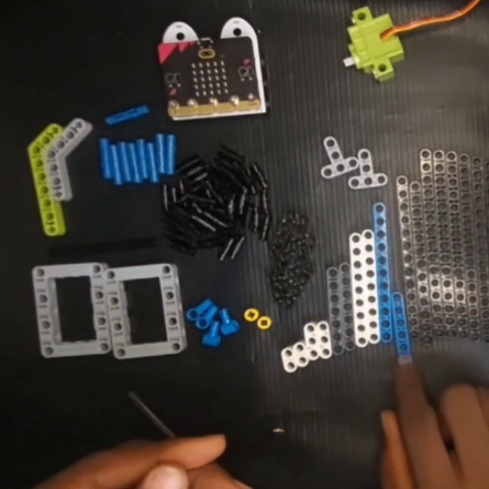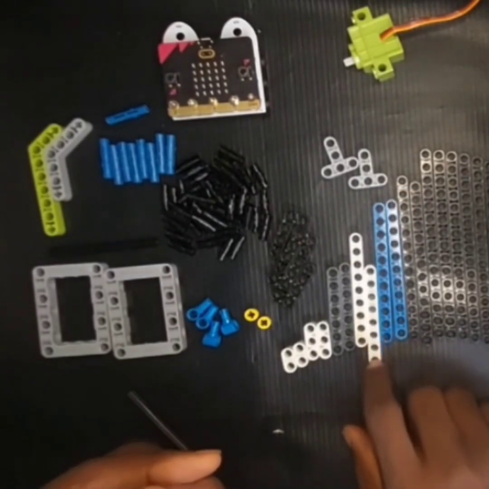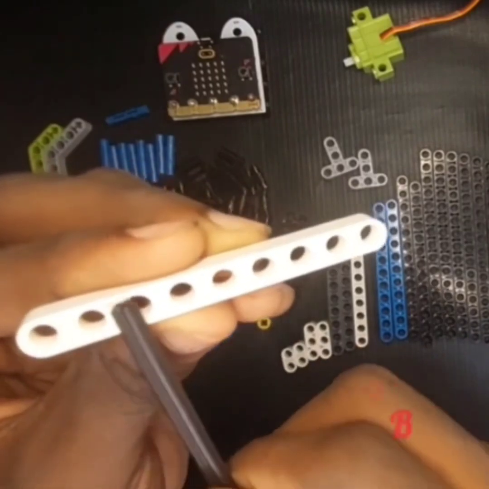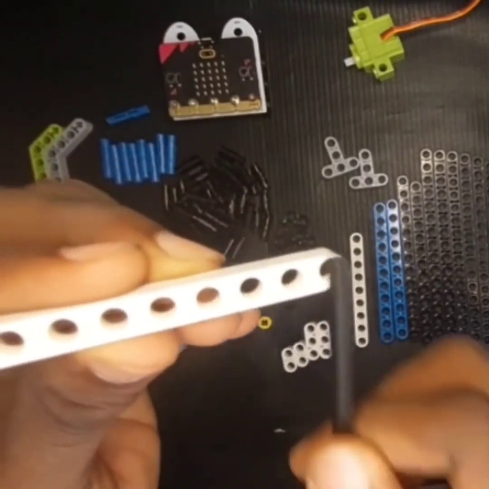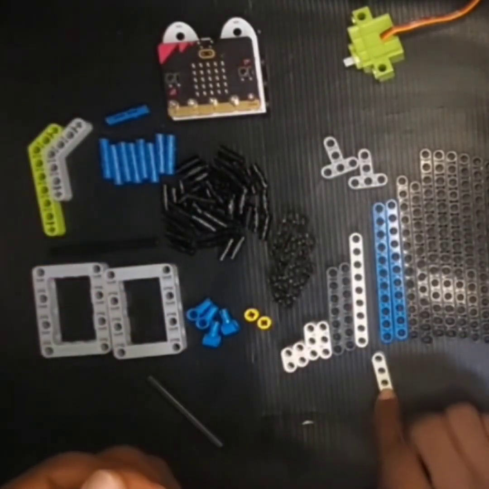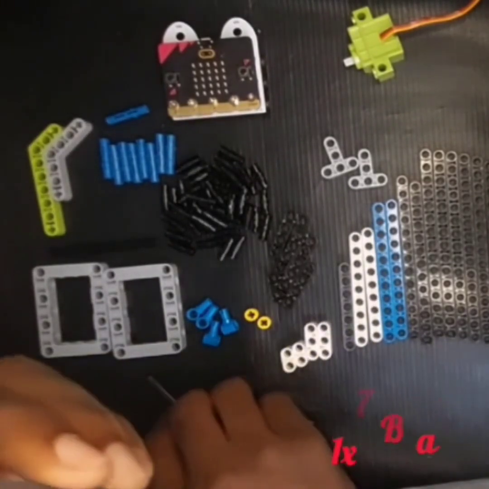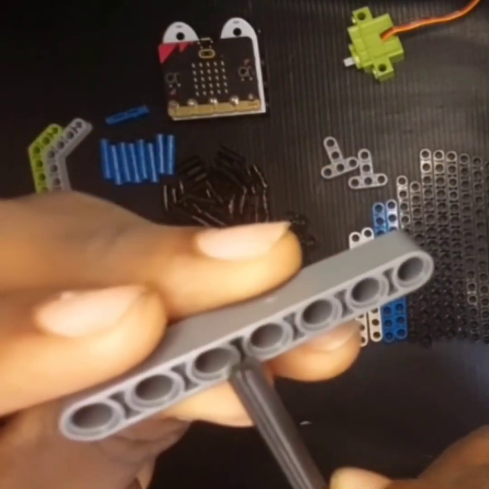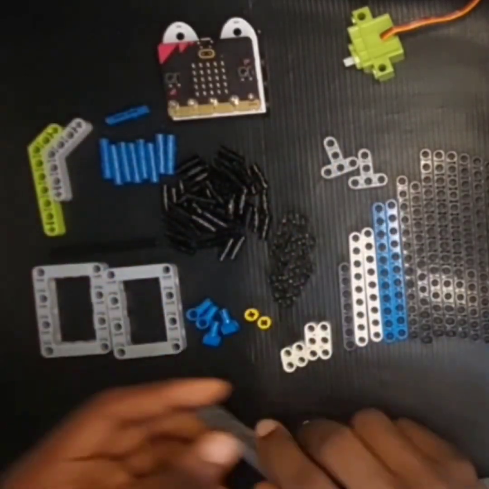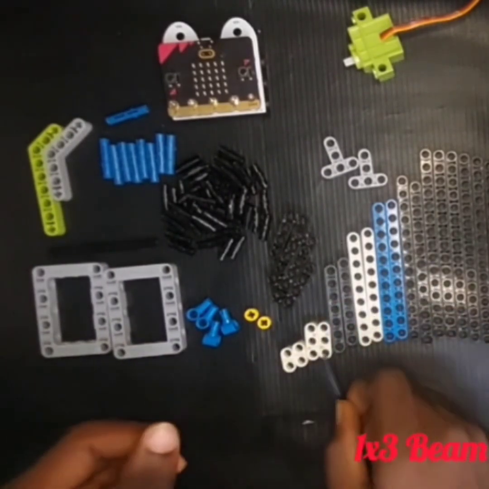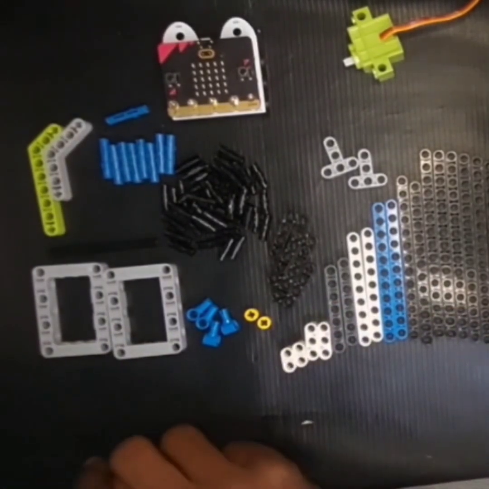And then we also have, following that, 1 by 9 beam. Let's count: 1, 2, 3, 4, 5, 6, 7, 8, 9. Then we have 1 by 7 beam. Let's count: 1, 2, 3, 4, 5, 6, 7. And then we have 1 by 3 and 1 by 2 beams.